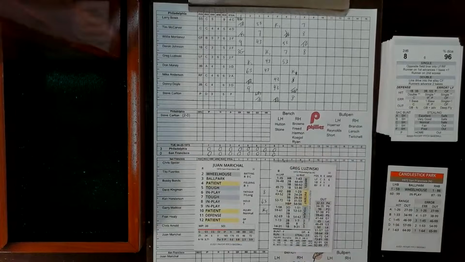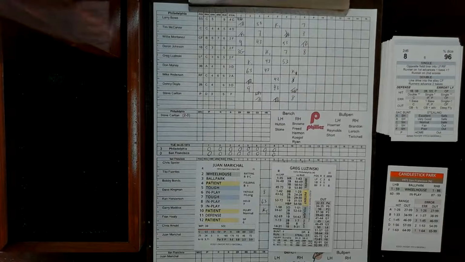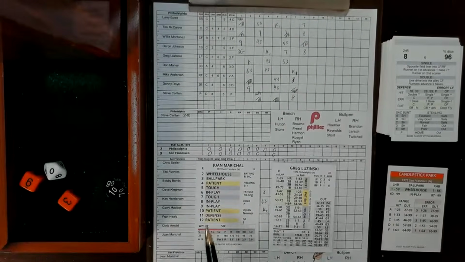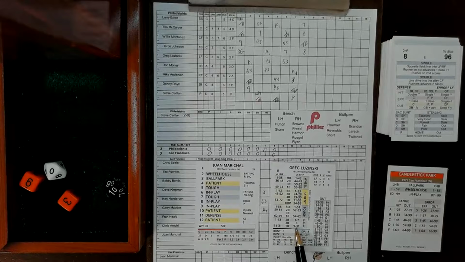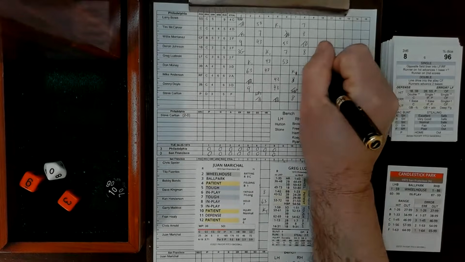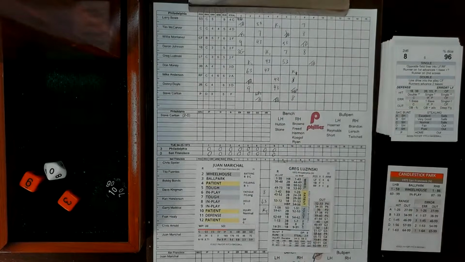Right now, though, Greg Luzinski is going to see what he can do here in the ninth against Marichal. That's a 9, which is in play, and that's a 10. That's a base hit. 10 is going to be a base hit for Greg Luzinski. And, of course, we will run for Greg Luzinski. He's horrible at running. So they will have a pinch runner.